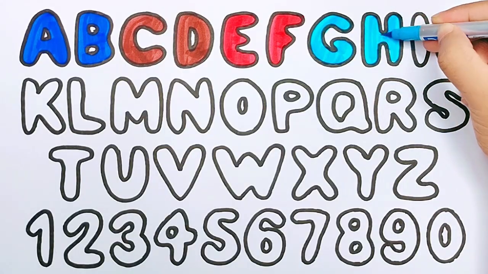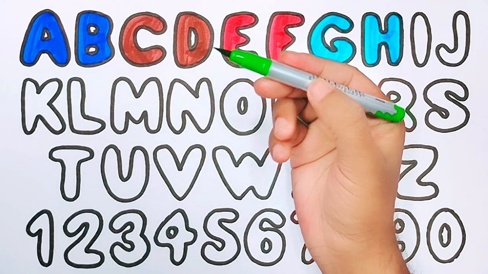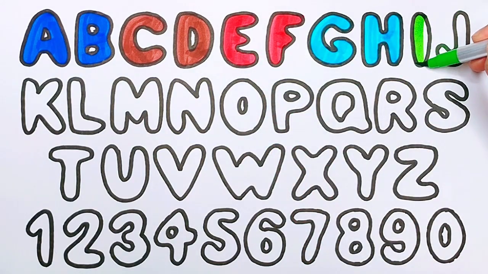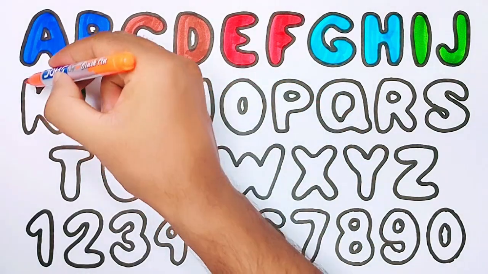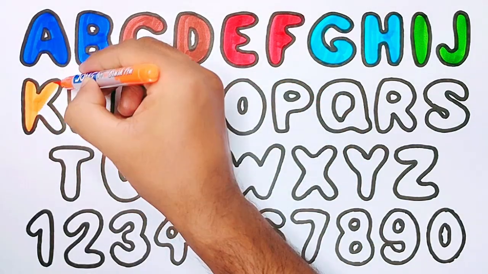H for hand. Green color. I for igloo. J for jar. Orange color. K for kite.